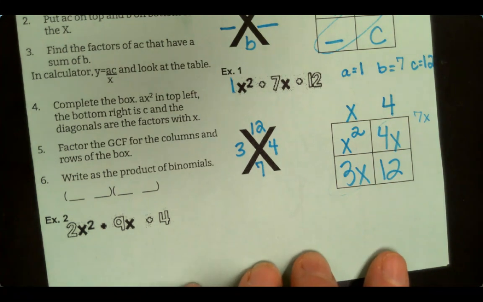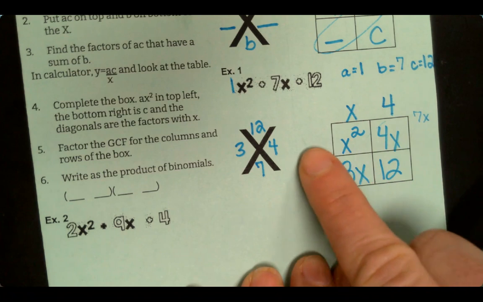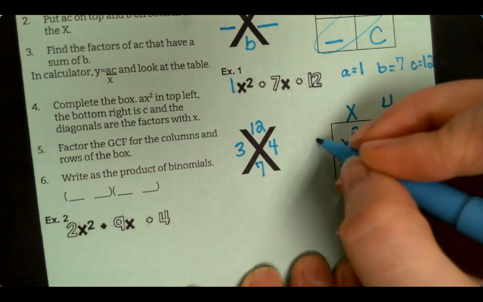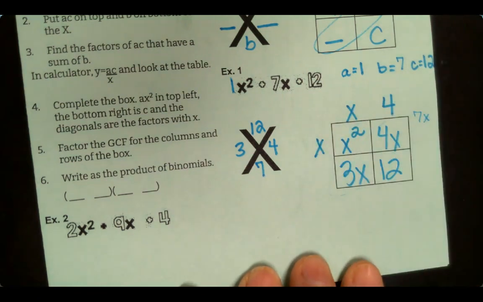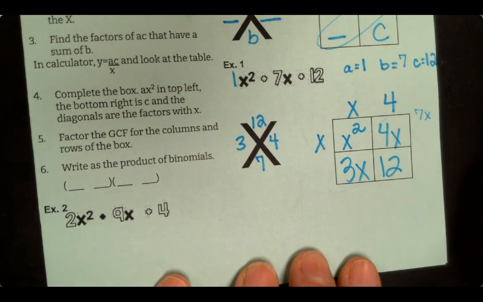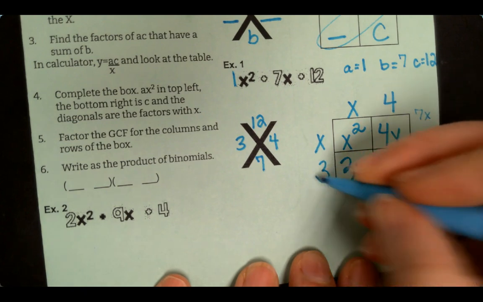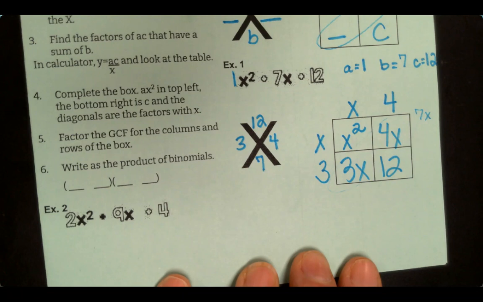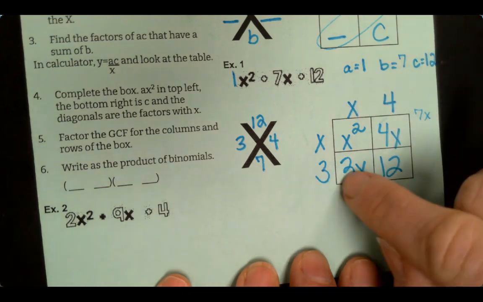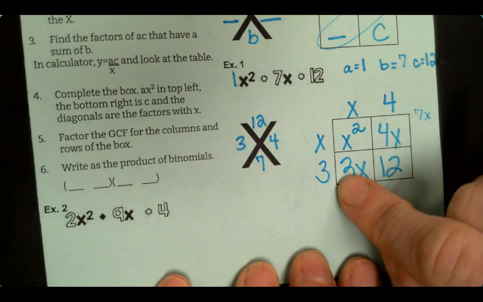Okay, what about the row here? X squared and 4x. Just x. And then 3x and 12. 3. And the only time you pull out a negative is if negative is the first one next to where you're pulling it out.